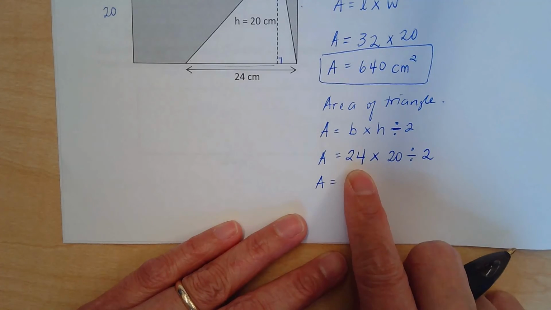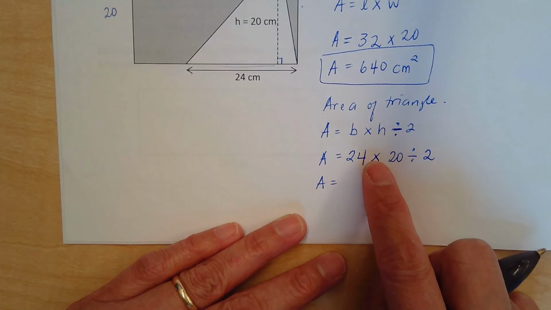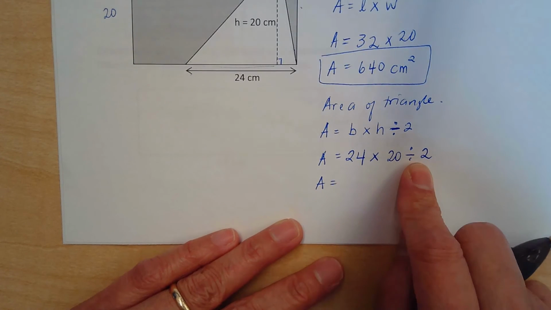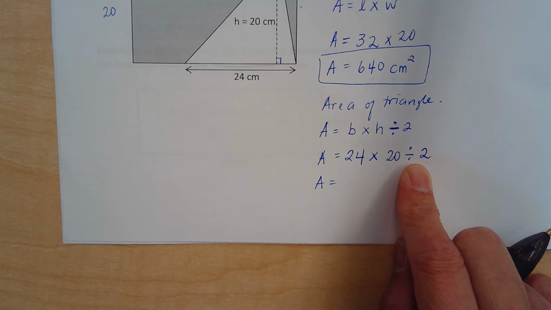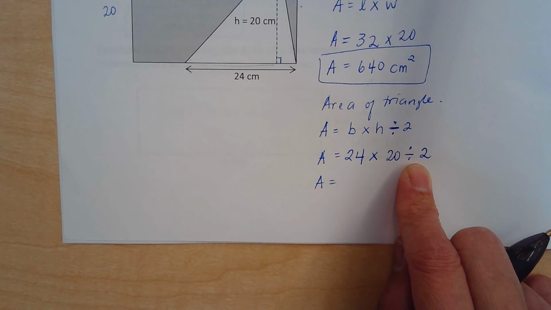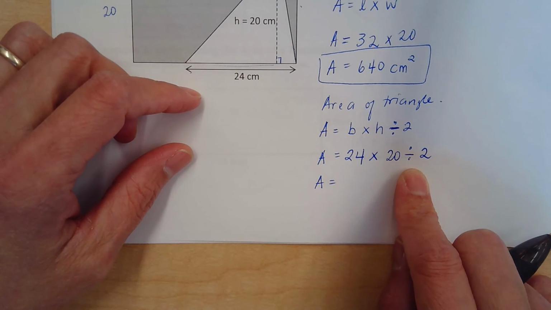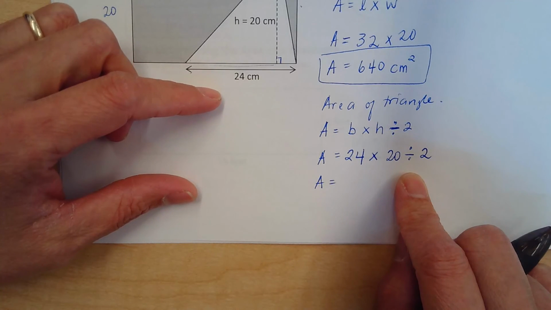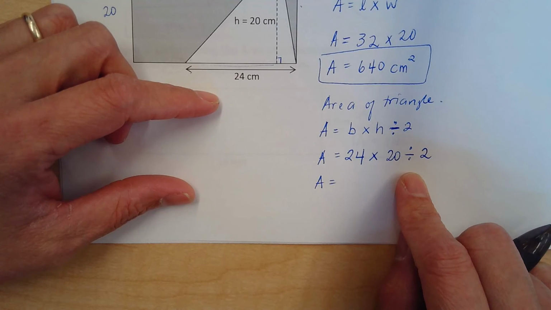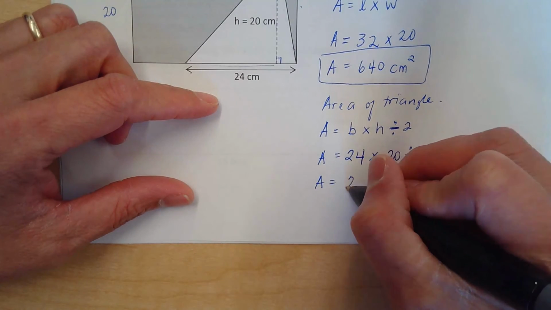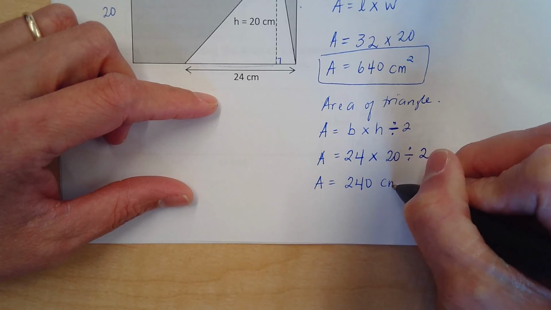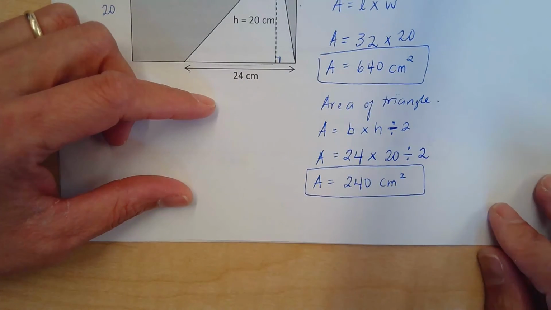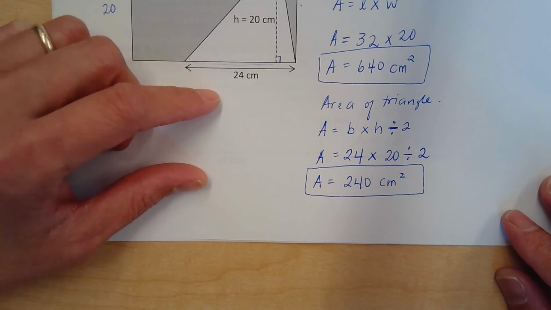So, let's calculate this. 24 times 20 divided by 2. 240? Did everybody get a chance to calculate that one? 240 centimeters square.